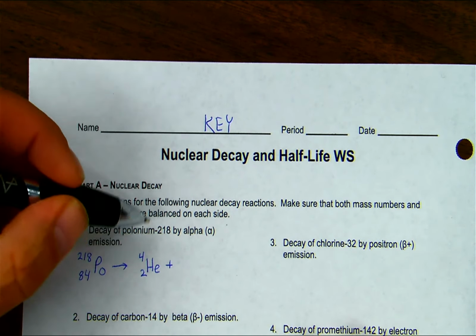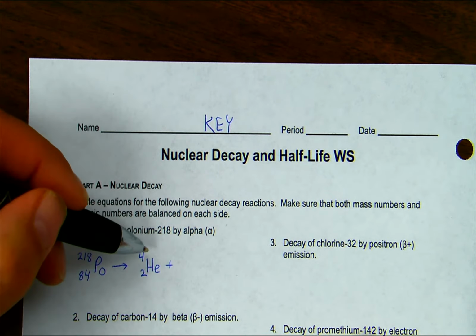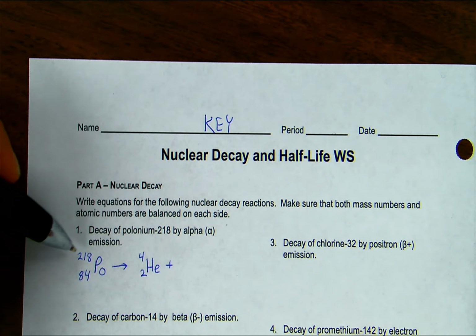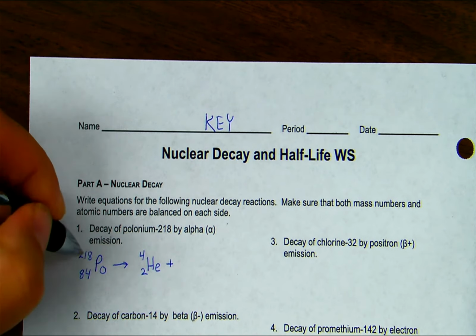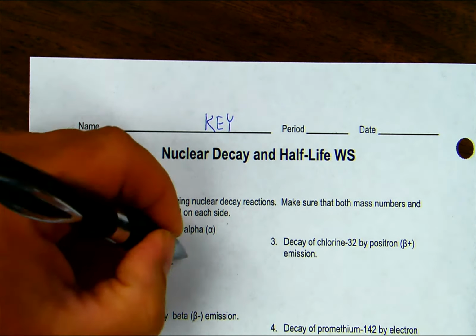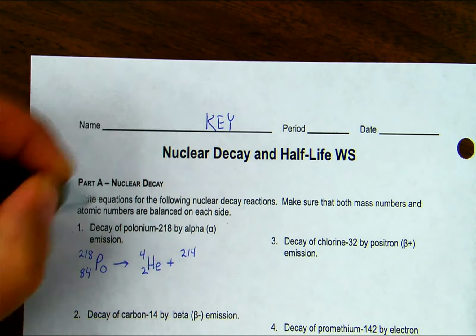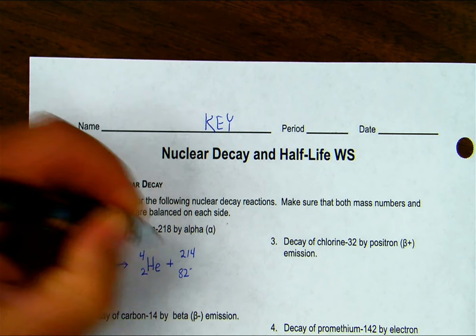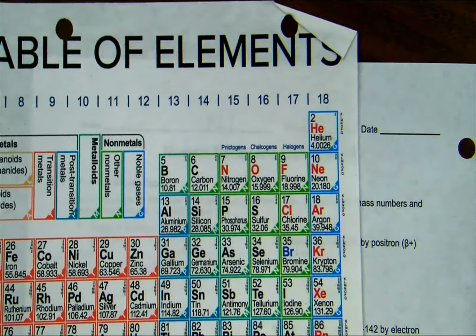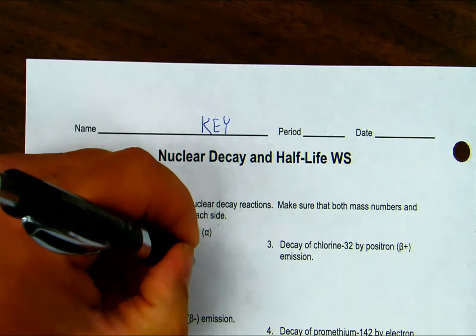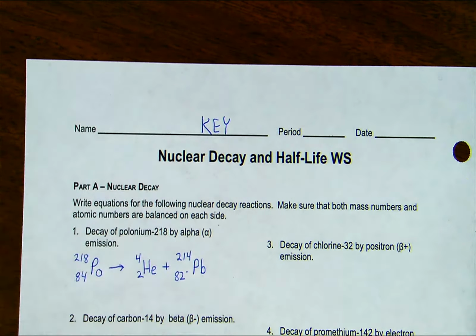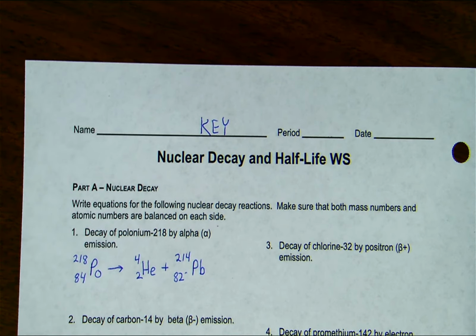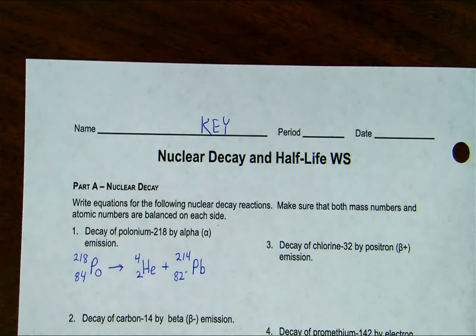What is left, the daughter, has to add to the alpha particle to match the numbers for the parent. So 218 minus 4 is 214. 84 minus 2 is 82. And consulting the periodic table, atomic number 82 is lead, Pb. So there's number one.